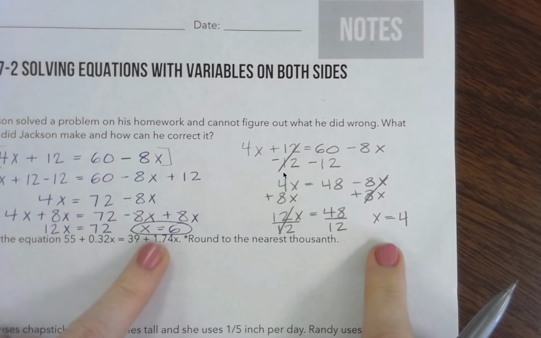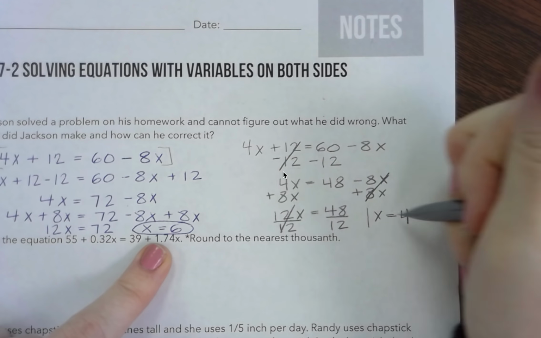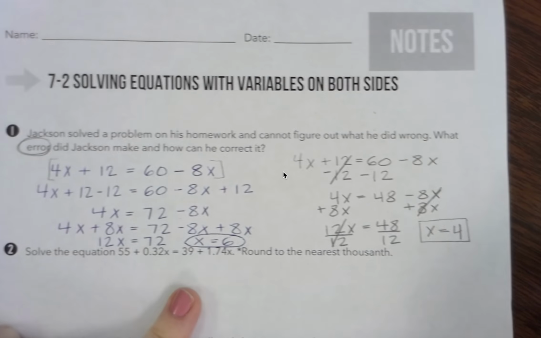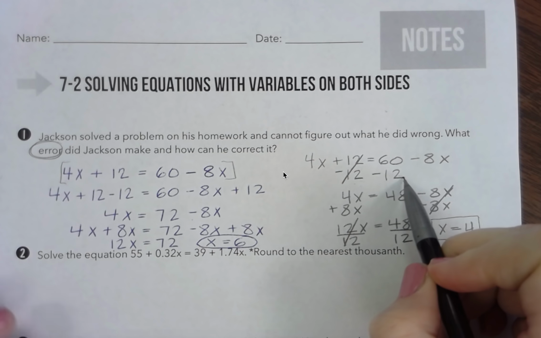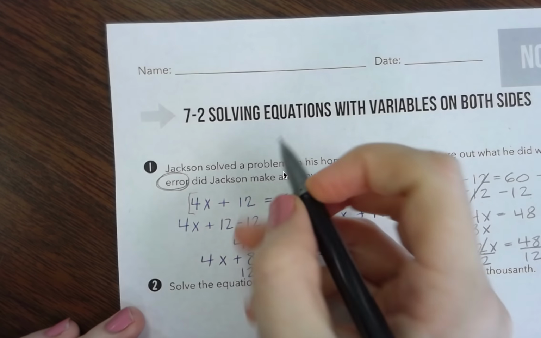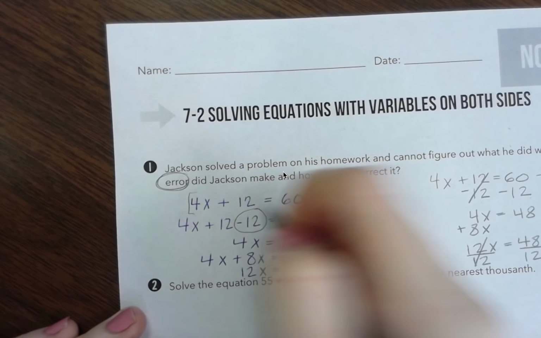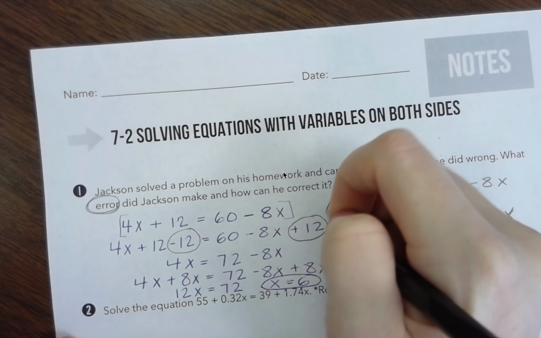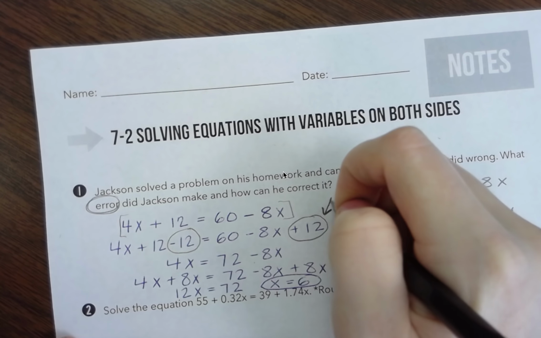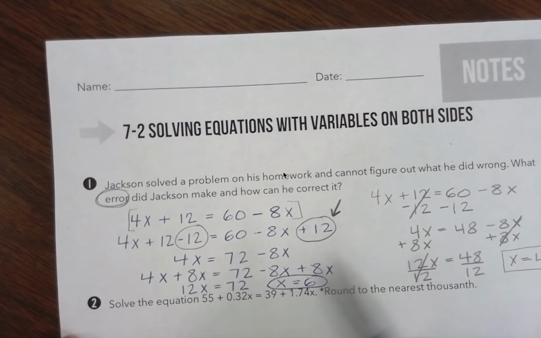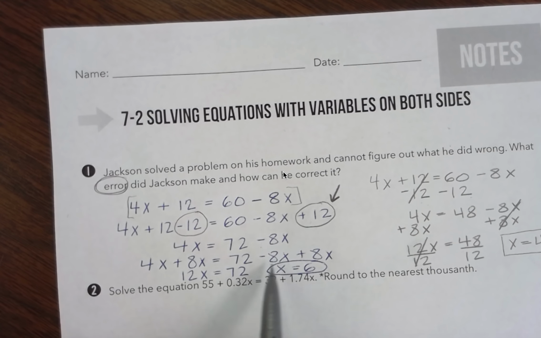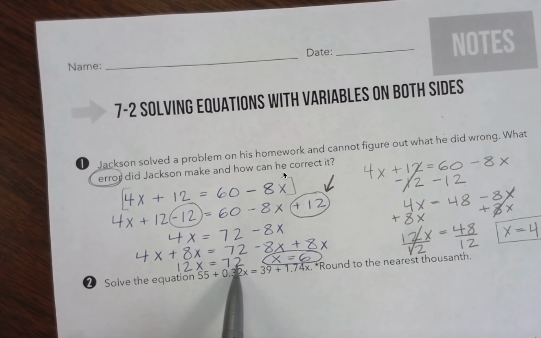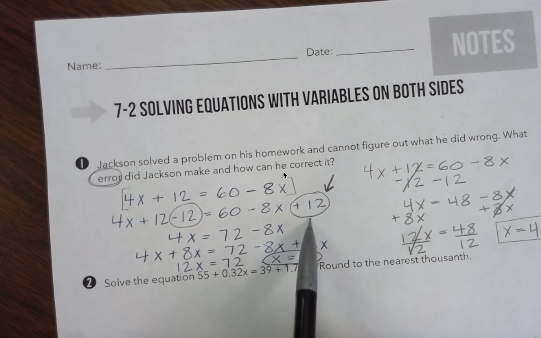So I see that he obviously did something wrong because we got different answers, right? And so I'm going to compare our work. So first I subtracted 12 on both sides. I look here. Well, Jackson subtracted 12 here, but look what he did on the right side. He added 12. So that is where he made his error. If I continue and I look, he added 12, but then here he added 8x to both sides, which is correct, divided by 12. So that's the only mistake that he made.